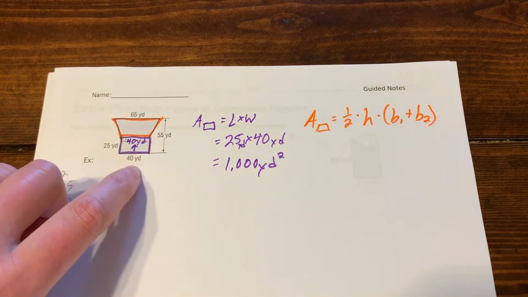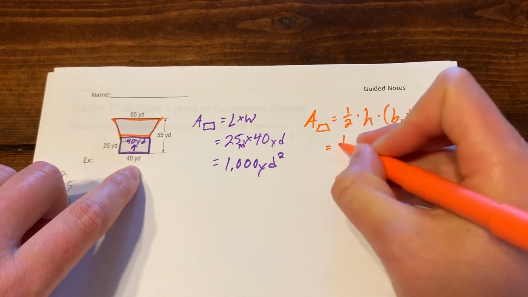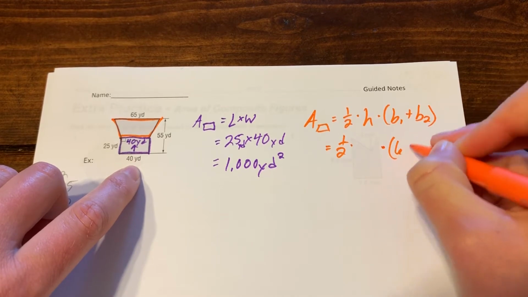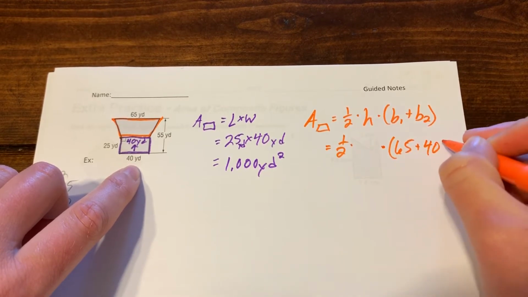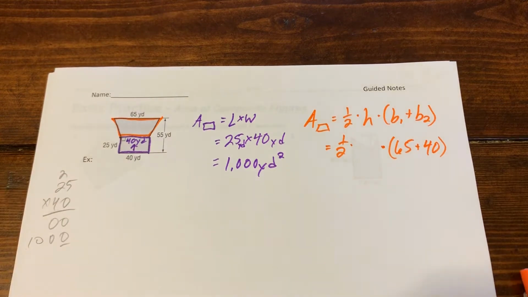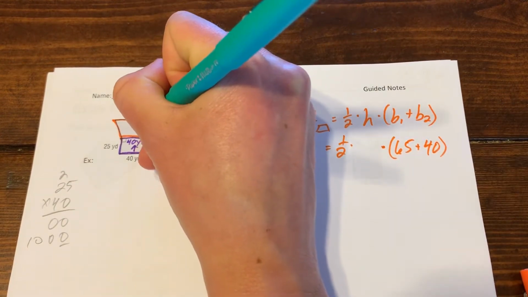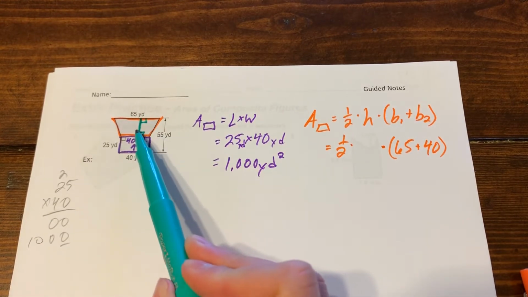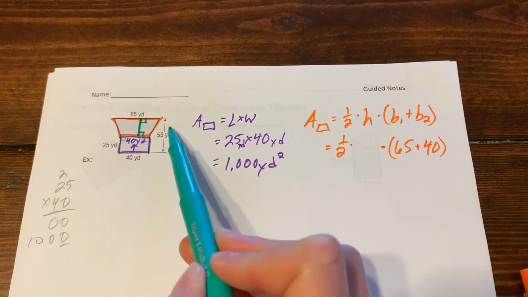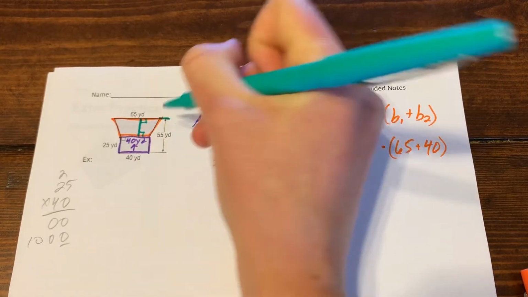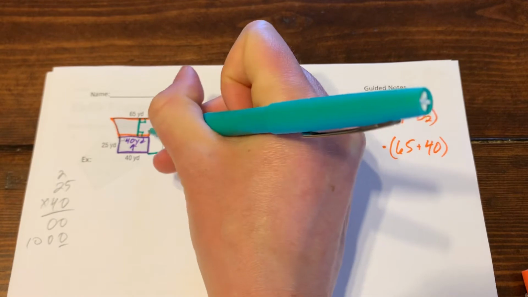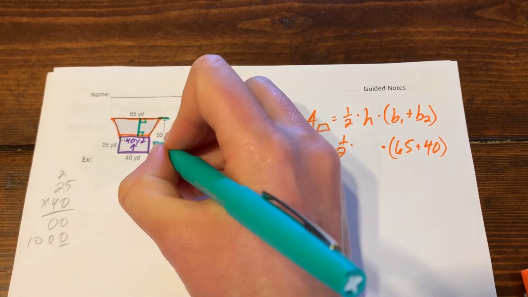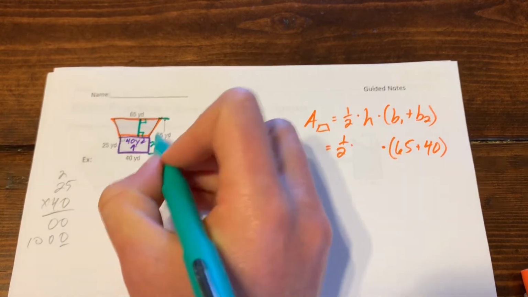So let's go ahead and start plugging in what we know. So we know that this is going to be 1/2 times the height, we don't know yet, times 65 plus 40, okay? So now we need to figure out the height. Now remember, the height has to be perpendicular to both bases. So I'm not given this information, but I am given another piece of information that the total height of this shape is 55 yards. And I'm also given that the height of the rectangle was 25 yards.